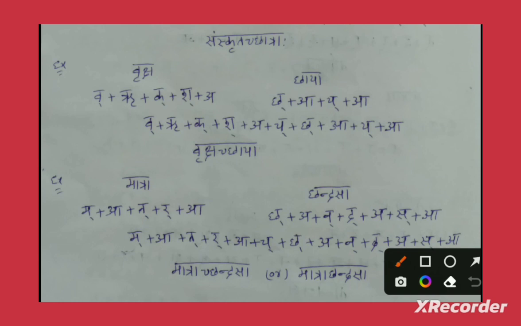The example is Matra plus Chandasa. What is the expansion for Matra? Makara plus A plus Takara plus Repa plus A. What is the expansion for Chandasa? Chakara plus A plus Nakara plus Dakara plus A plus Sakara plus A. Now the definition says the Dirgha Swara, which is a long vowel. Here A is a long vowel. A is followed by Chakara. So it satisfies the second case.